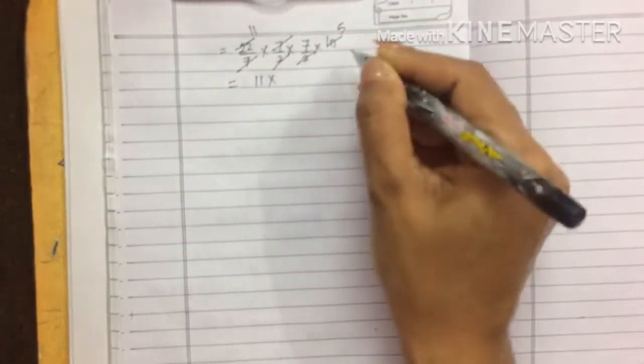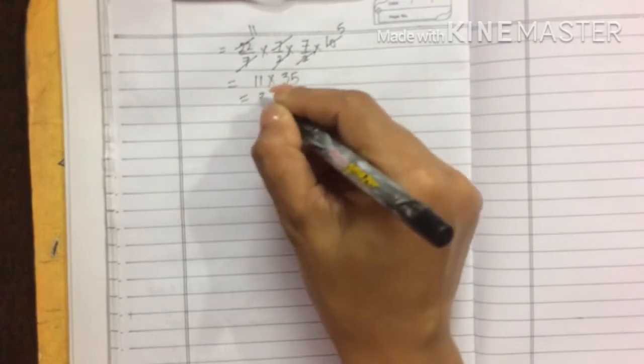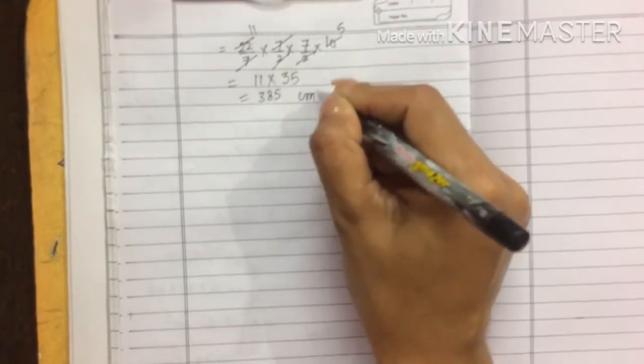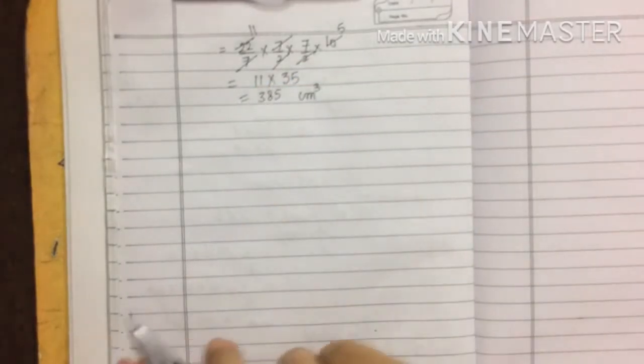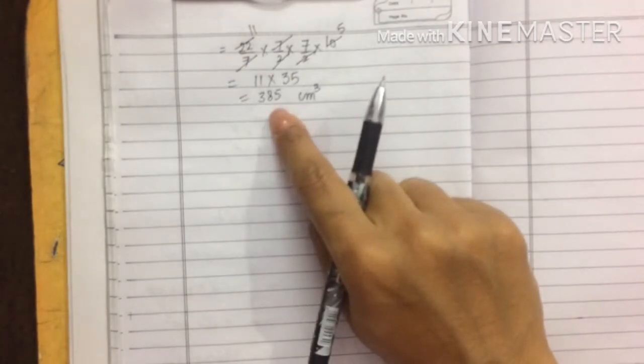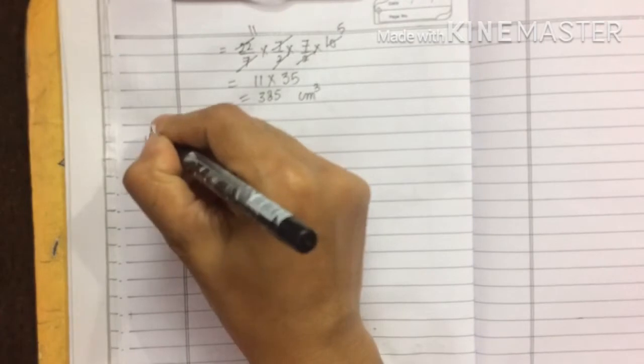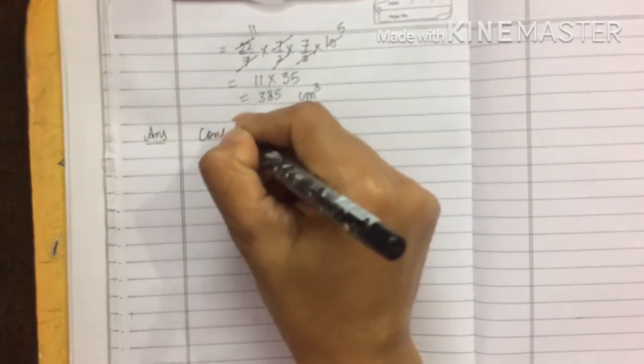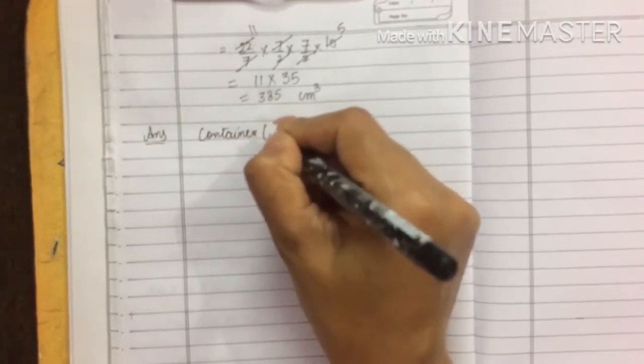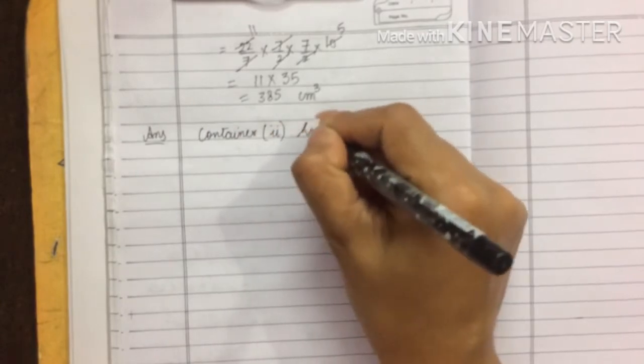This is 11 into 35. This will be 385 centimeter cube. Now for the first container, the volume came out to be 300, and for the second container it's 385. So you can write the answer. Container number 2 has greater capacity, the cylindrical one.